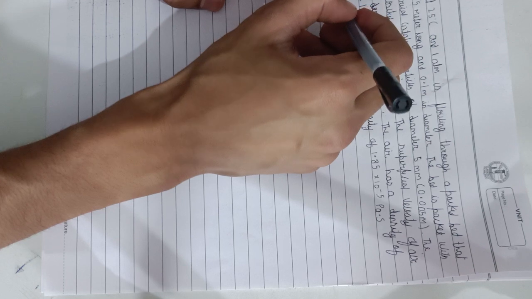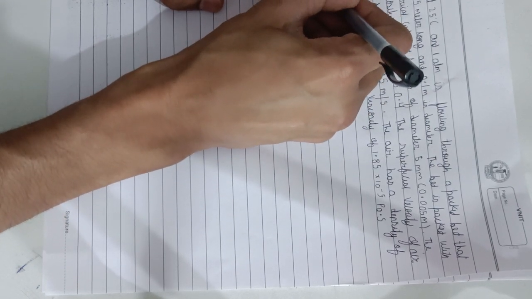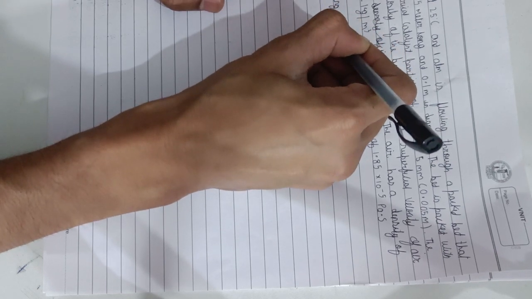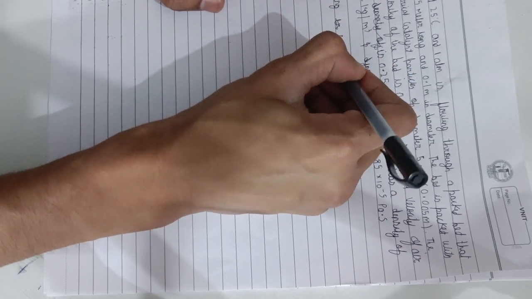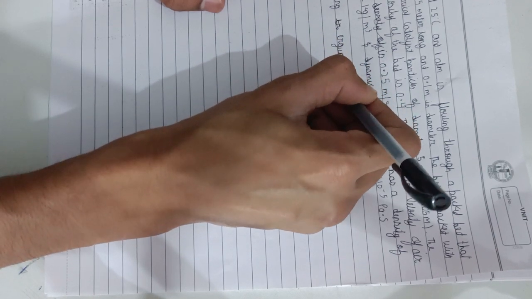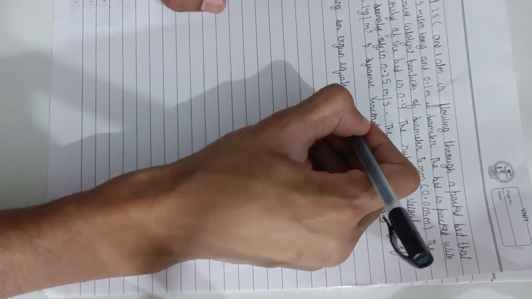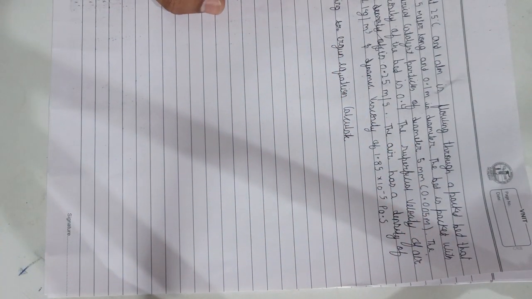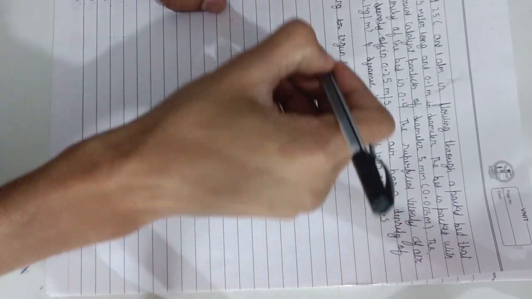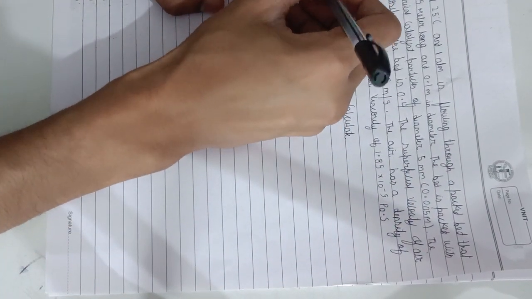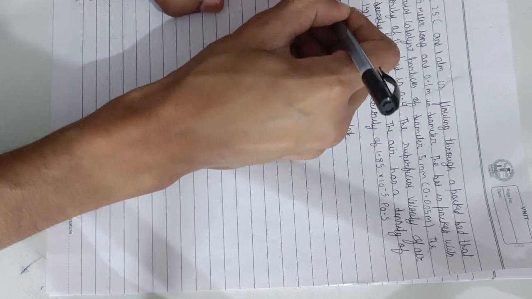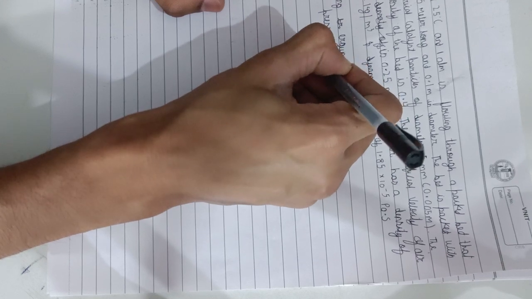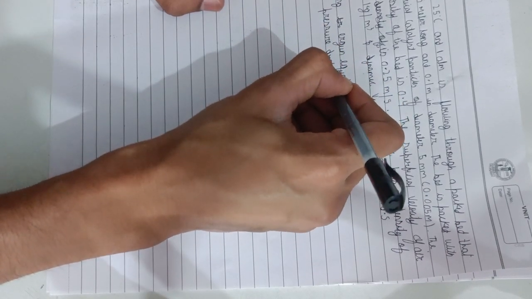So the question is, using Ergun equation, calculate first the pressure drop across the bed.